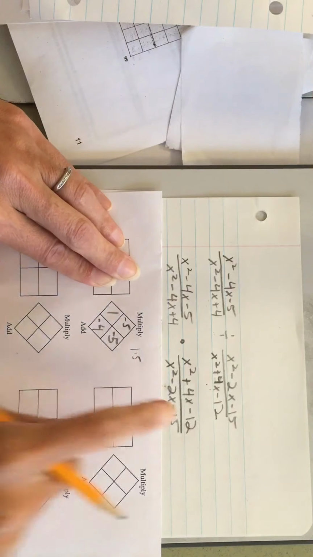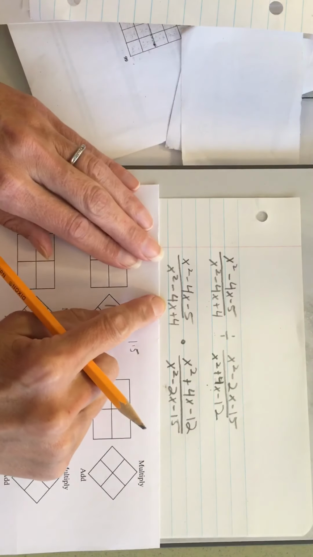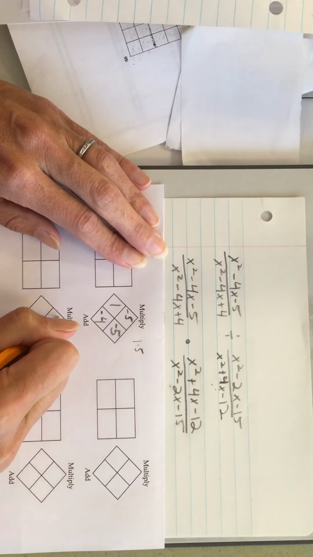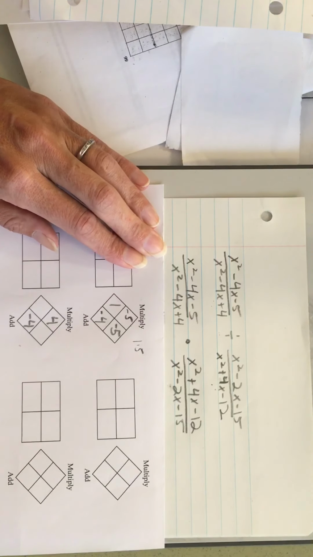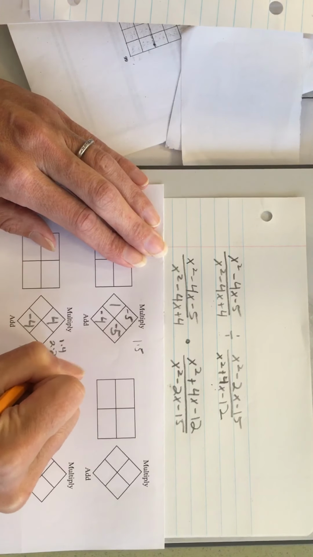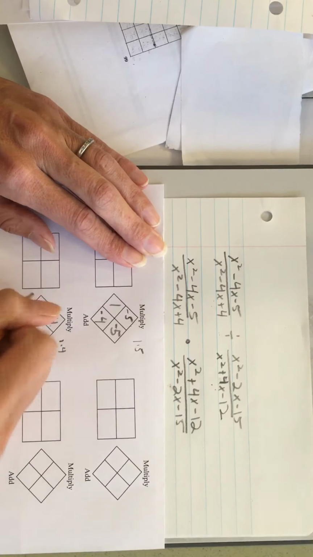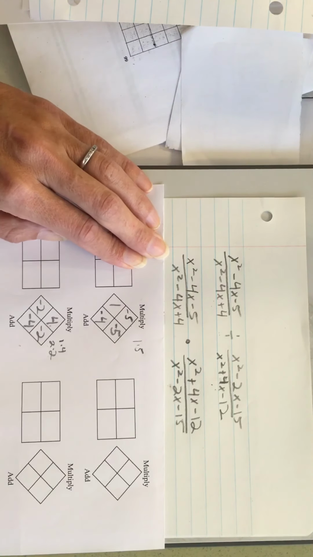Now, before I go rewrite it, I'm going to go ahead and factor these other pieces. So for this denominator, last number on top, middle number on bottom. Again, what are my factors? 1 times 4 or 2 times 2. Which ones can I multiply to get 4 and add to get 4? 2 and 2. Now I really need negative 4, so I'm going to make it negative 2 and negative 2. And I'm done with that one.